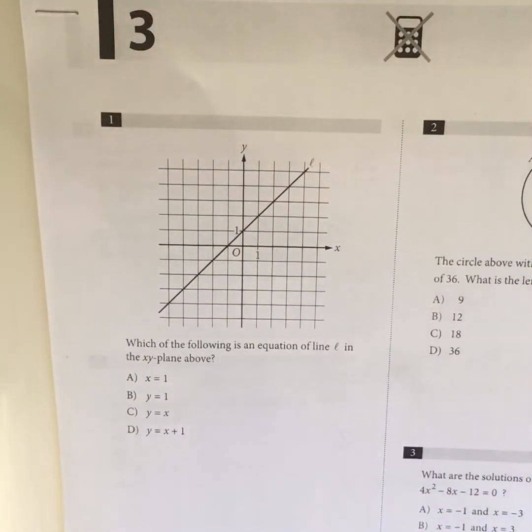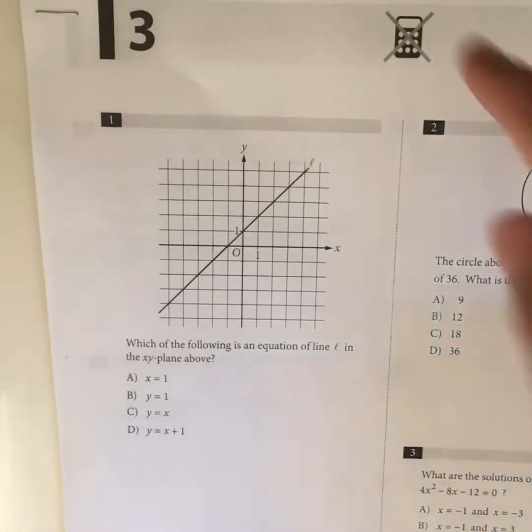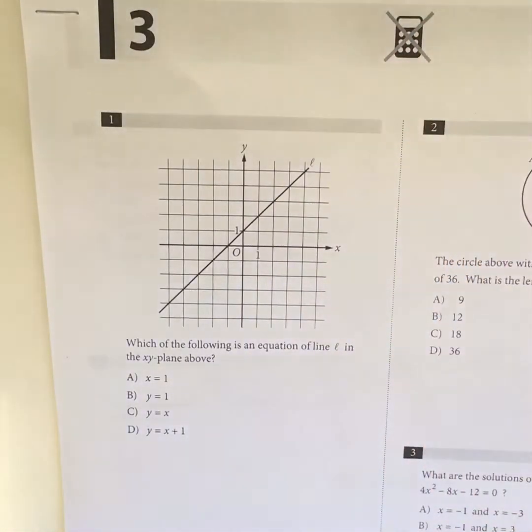So today I'm going to be doing section 3 of test number 5, the no calculator section, right? Because it's section 3 and you guys can clearly see the no calculator thing right here.